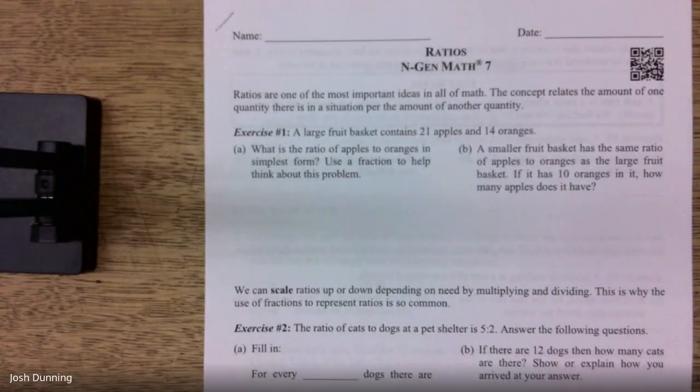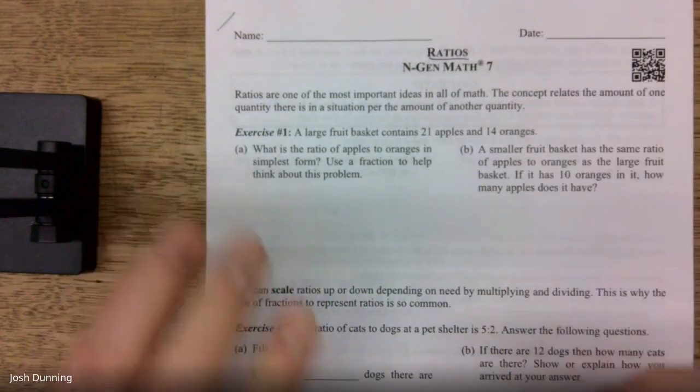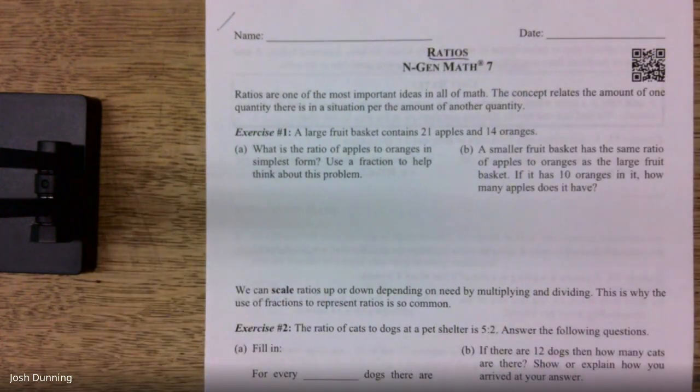So the second chapter we're going to do this year, ratios. Now I know you've talked about these before. It's how one amount compares to another amount.